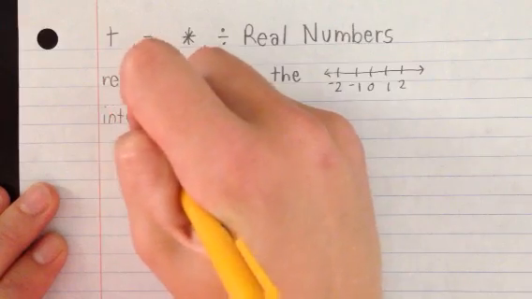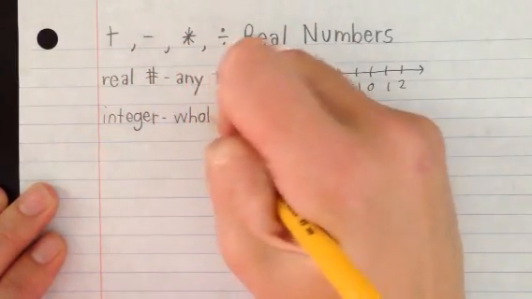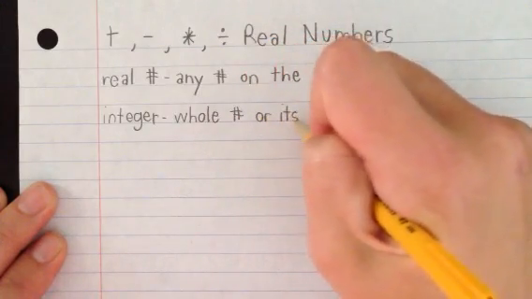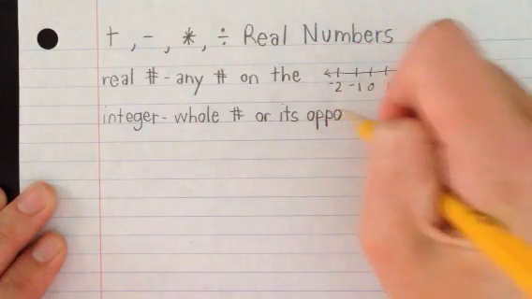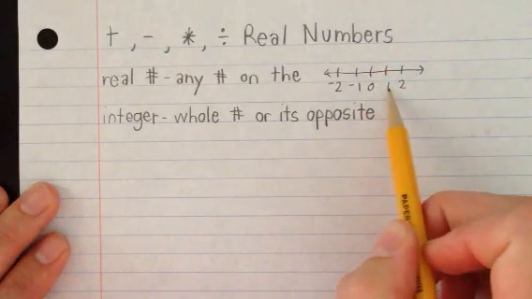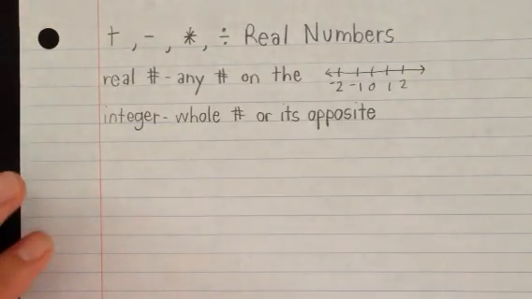Second definition we want to look at is an integer. An integer is any whole number or its opposite. So by opposite, that means like negative. So a whole number or its opposite. So 1 or -1, 2 or -2, so on and so forth.